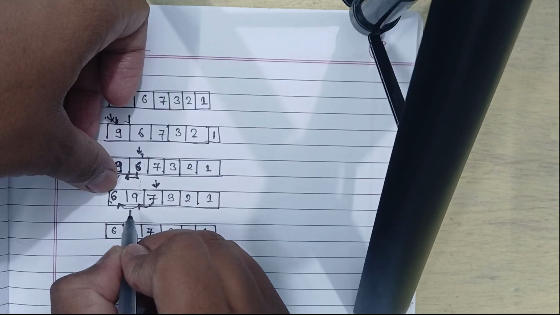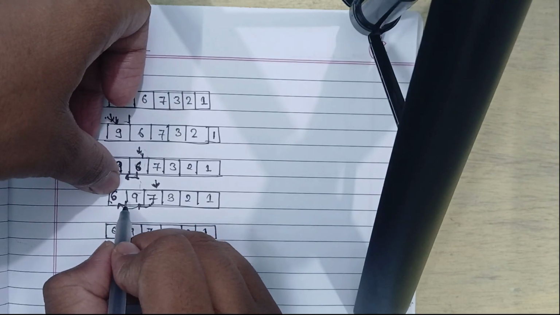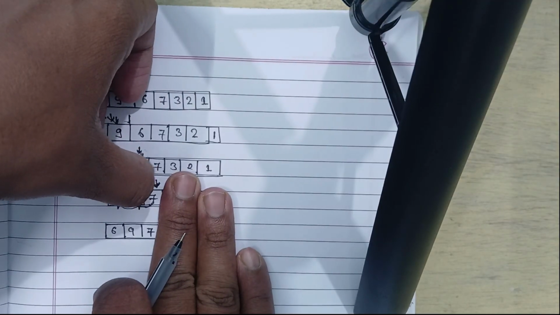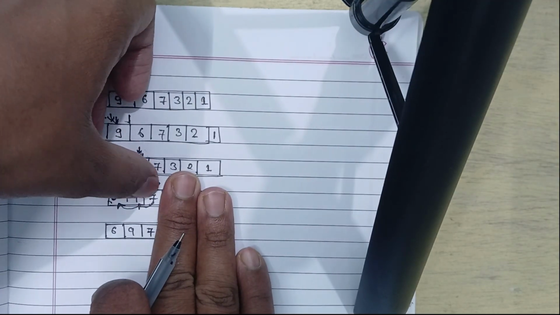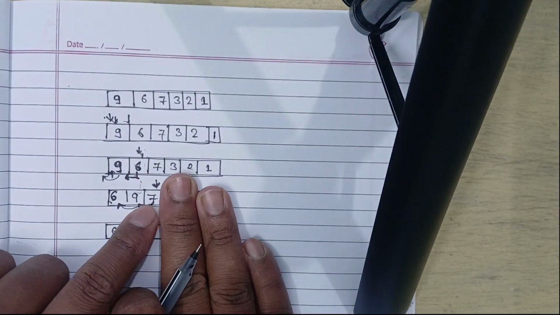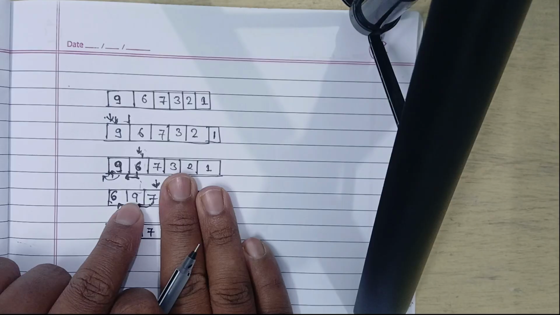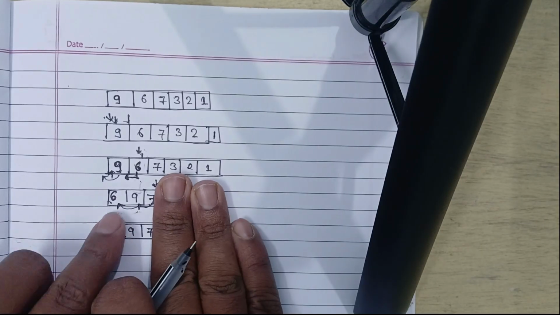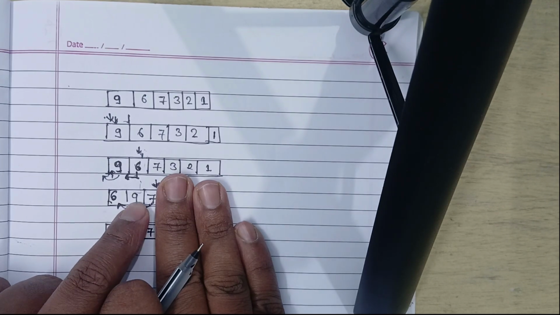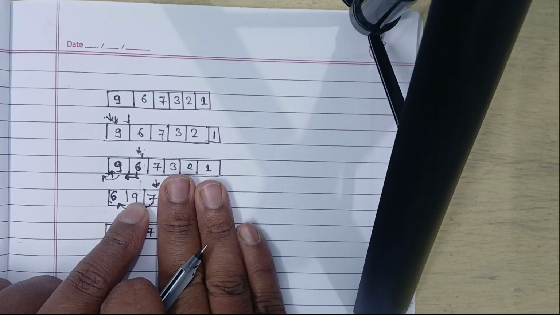Oh wow, you have found this position, because what we are assuming is that up to this particular element everything is sorted. So if this whole array is sorted and we are trying to put 7 into it, you see that at this index 6 is smaller than 7, and at this index 9 is greater than 7.